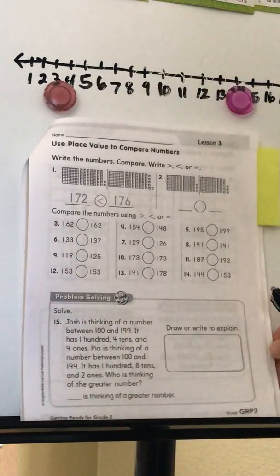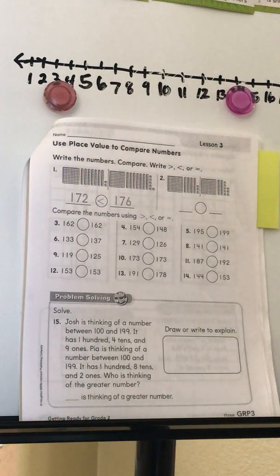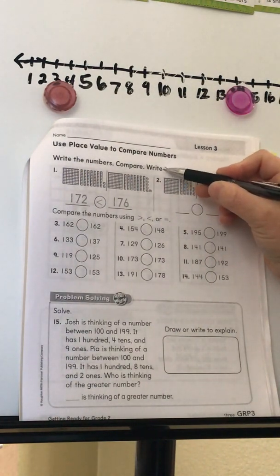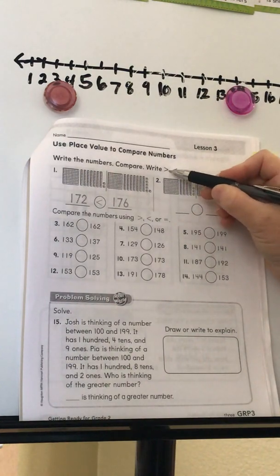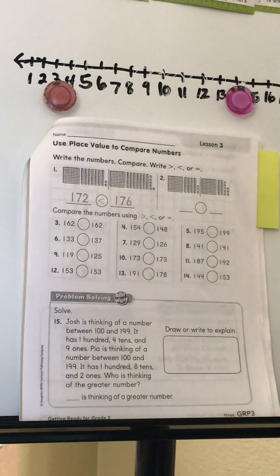All right. We also already practiced this, so this is a review using your greater than, less than, or equal to. Okay, so remember when you're doing greater than, less than signs, the big open part goes to the big number. The little point points to the smaller number. Equal means they have to be exactly the same numbers. If they are not exactly the same, in the same order, they are not equal.